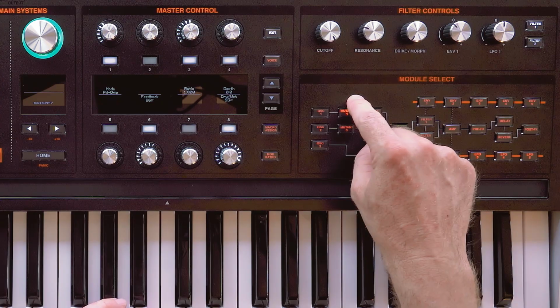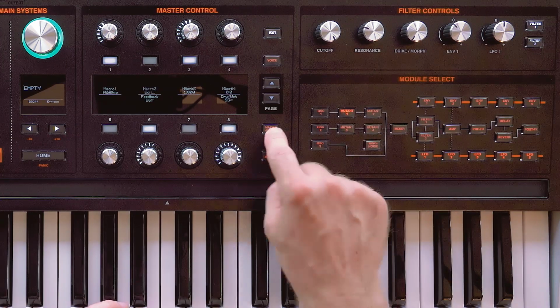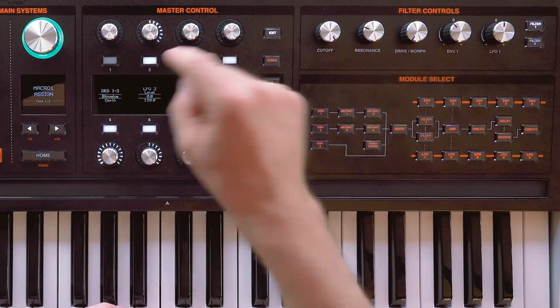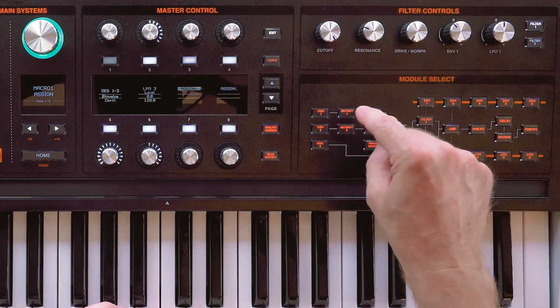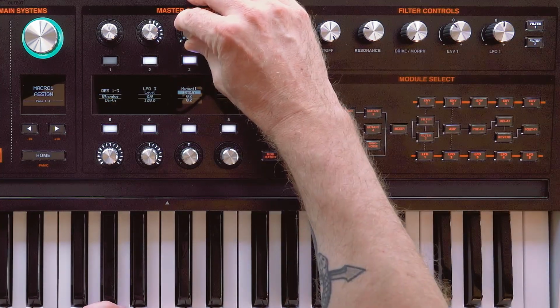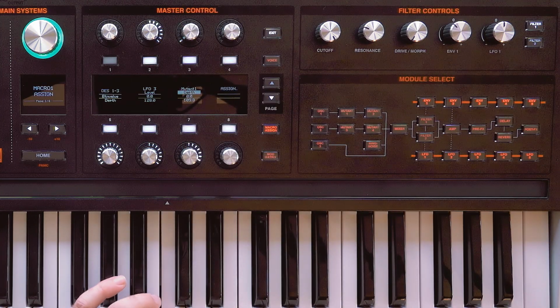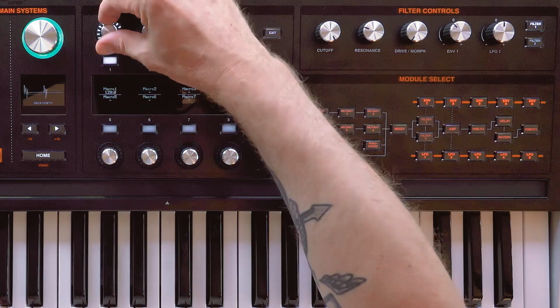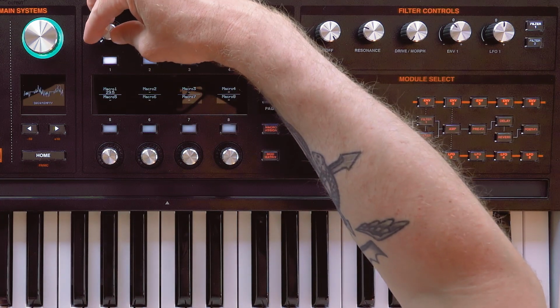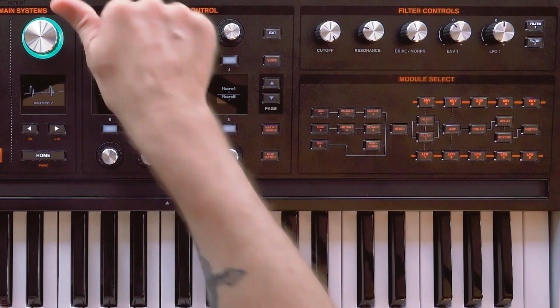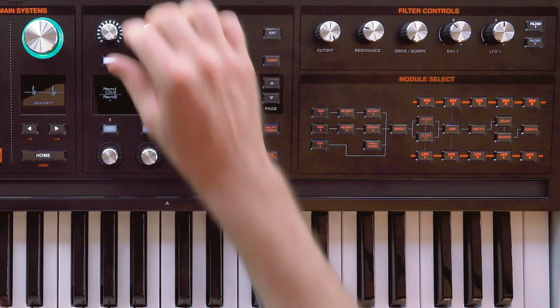So remember, we set up a mutant over here. Let's go ahead and go to macro assign, edit, and make sure that we have this all the way up. Yeah, macro assign, edit, and then assign a mutant 1, and we wanted depth. So now, with that macro, we can adjust the sound incredibly.